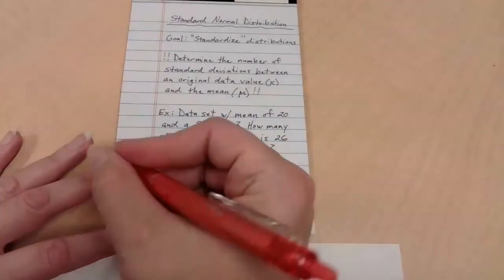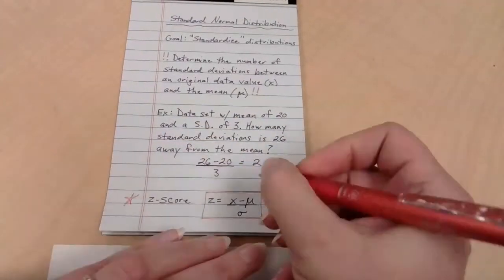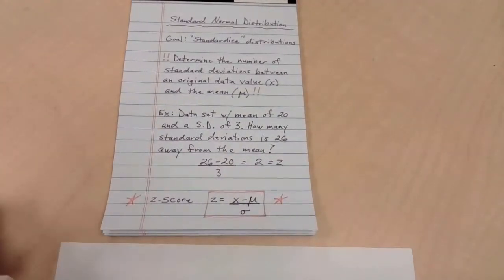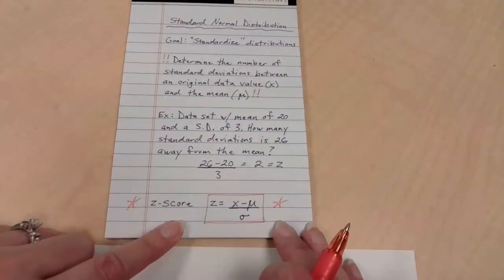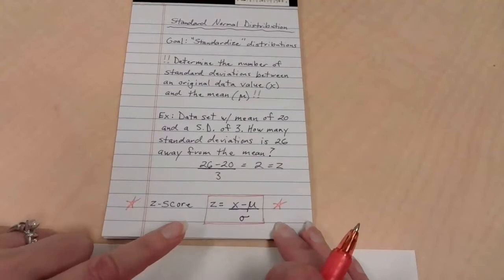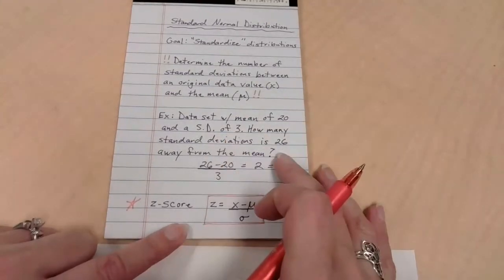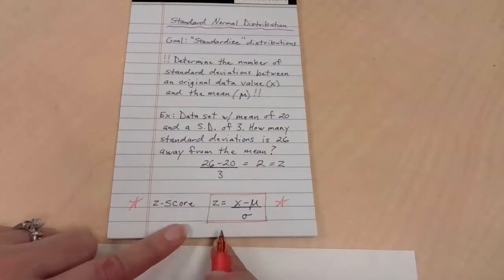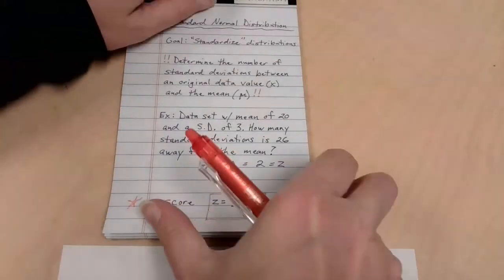Ladies and gents, I cannot tell you how important this is, so take this, write this, put stars, celebrate, whatever you like, tape glitter to it, something like that. But this is a concept that's going to keep coming back a lot. All right, so we can discuss the value in relationship to its mean by how many standard deviations it is away from the mean. Not a difficult formula, but a really important one.